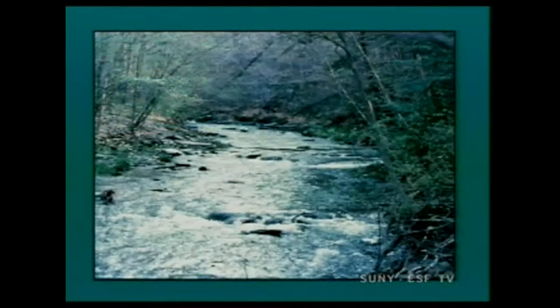Here is an example of a stream in upstate New York. Beautiful, clean, very clear. Again, low productivity, no eutrophication here. And I want to point out another concept related to this: the idea of an energy subsidy. If you look at that stream system and I were to ask you where the energy entering the food chain is coming from, you'd probably say the sun is shining and algae are growing, and then zooplankton eat that and fish eat that and so on.